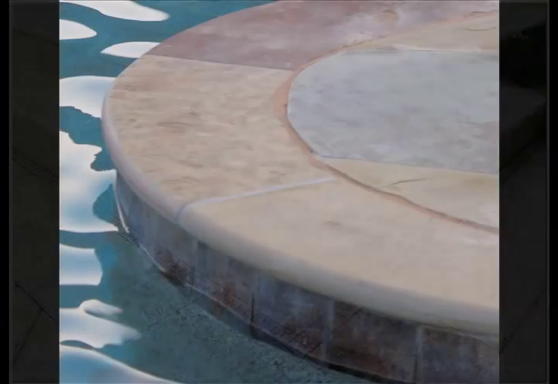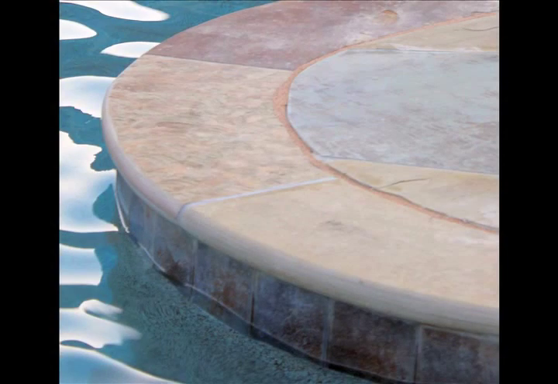Most precast coping, such as brick or cement, is manufactured with the bullnose feature built in. With natural stone, the installer normally has to hand curve the bullnose on site. Thus, you'll sometimes hear the phrase hand-carved bullnose.